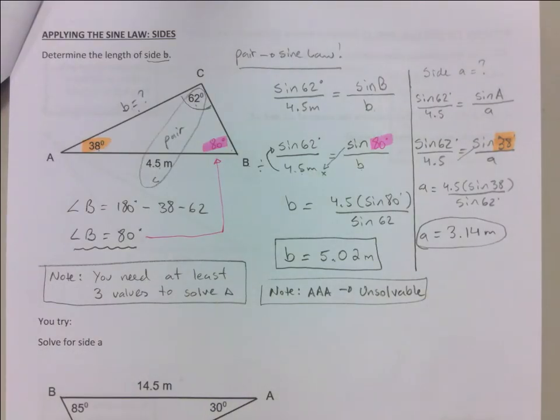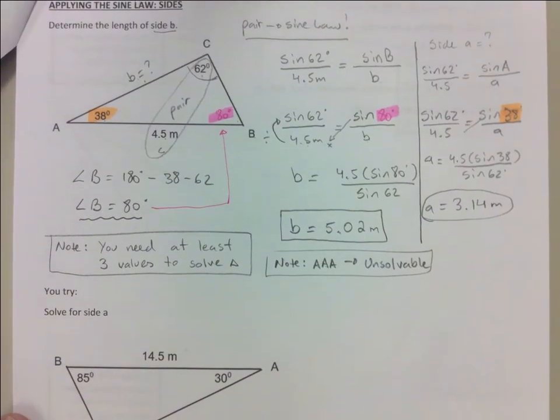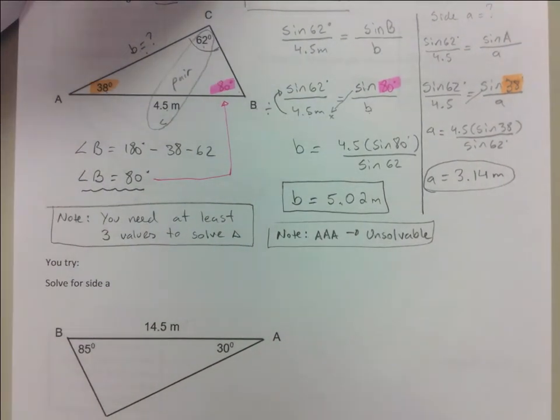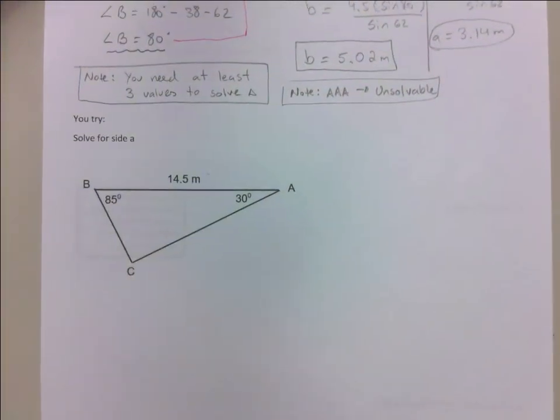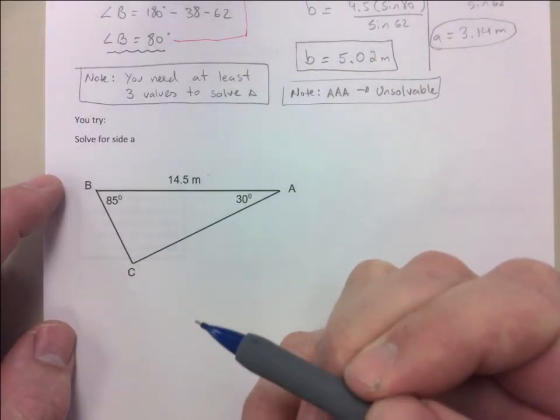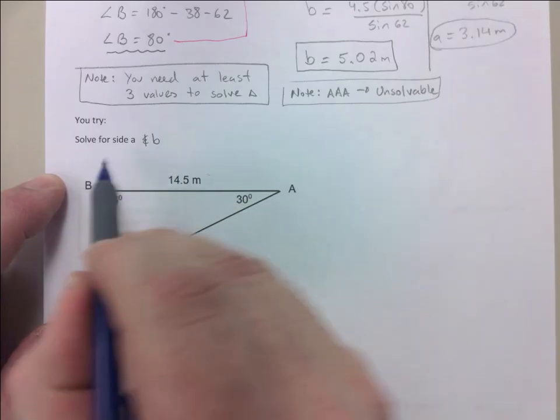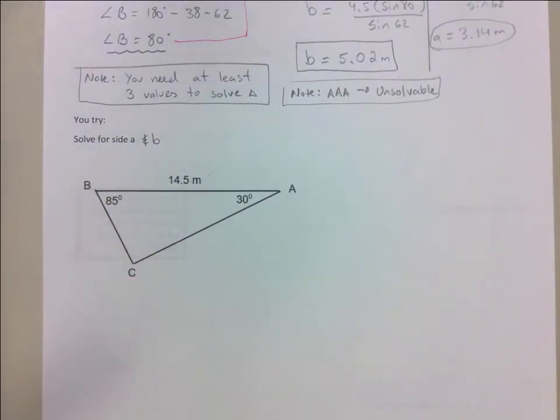Okay. All right, I'm going to ask you to try this skill underneath here. I'm going to actually say solve for side A and B. I'm going to ask you to solve for both sides. By the way, what does the question usually ask when they want you to solve for everything? Solve the triangle. If the question ever says solve the triangle, it means solve everything. All angles, all sides. Okay?